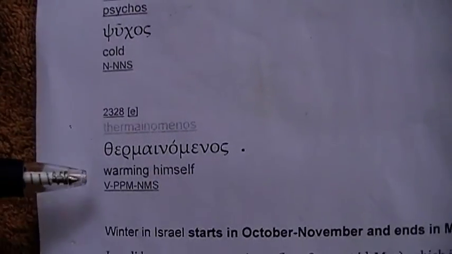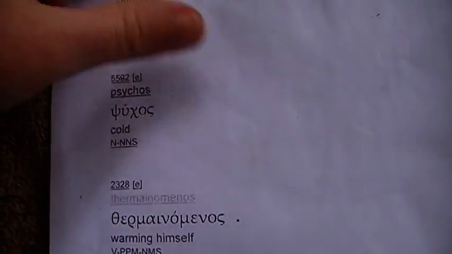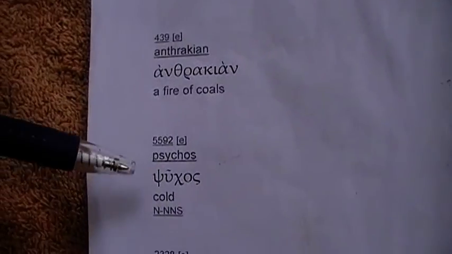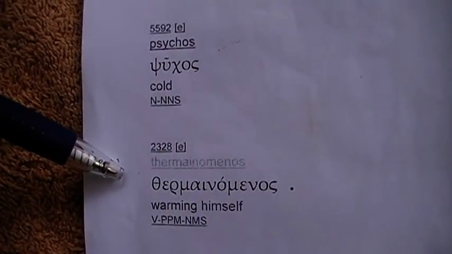Later, Peter follows, stands by a fire of coals, because it's cold, warming himself. Okay. He crossed over the winter stream of Kidron, or the Kidron flowing in the winter. Peter follows, stands by a fire of coals, because it's cold, warming himself.